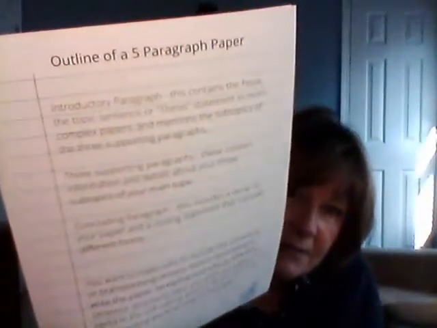Now, the next thing is the outline of your five paragraph paper, and I have in this handout each paragraph and a description of what should be included in those paragraphs. You start off with your introductory paragraph that contains what's called a hook that's going to grab your reader's attention right away. The next thing you want to put in there is the topic sentence, and in other papers, as you progress into more complex ones, we're talking about a thesis statement.